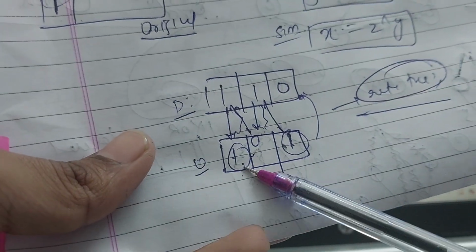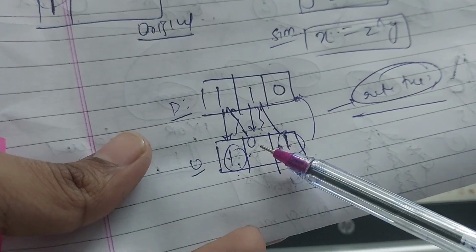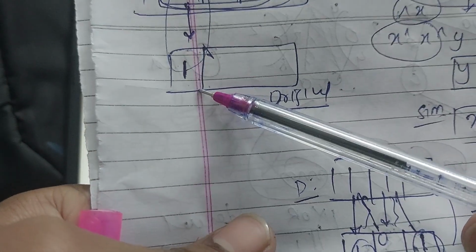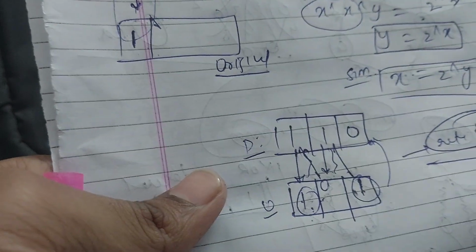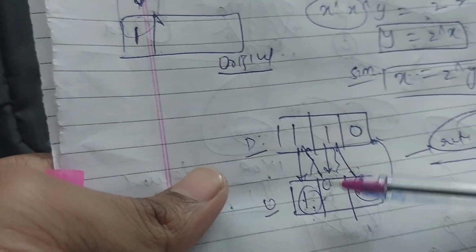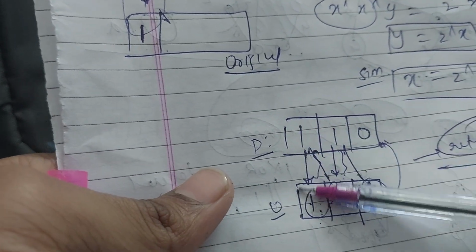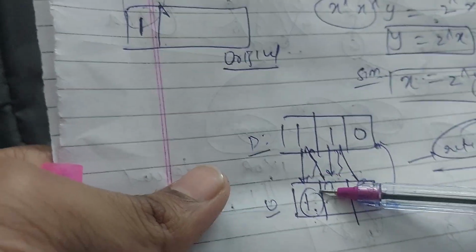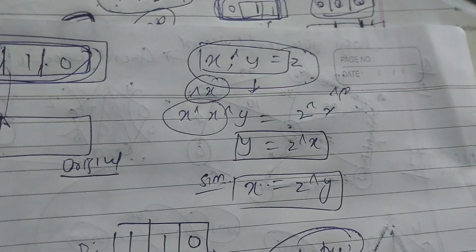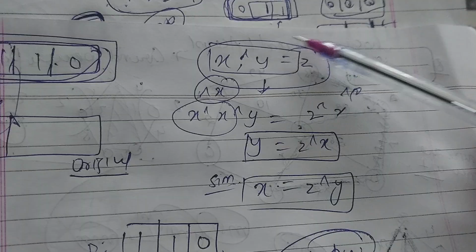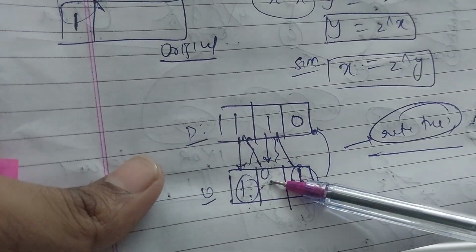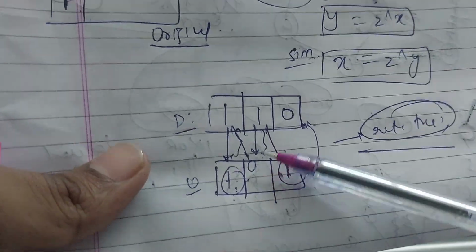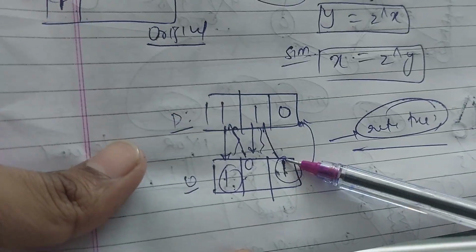Here x, y or z, let's suppose. We take the first element as 1. The XOR of 1 and 1 is 0, so we can put it here, and the XOR of 1 and 0 is put here.